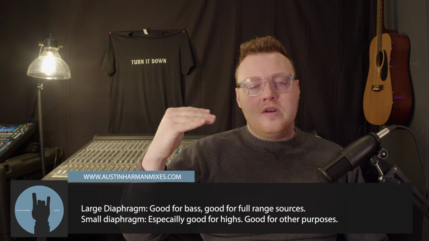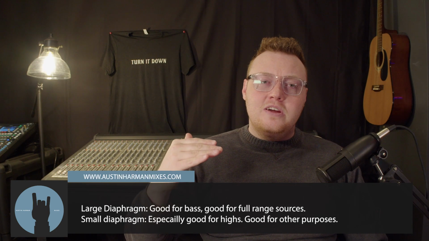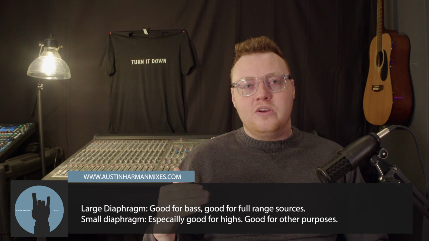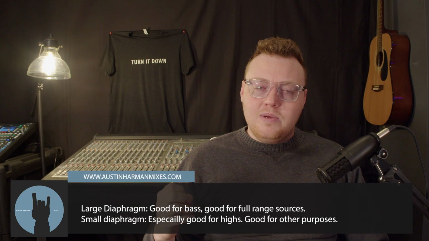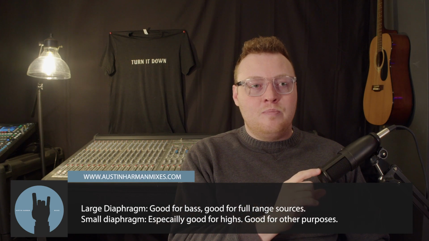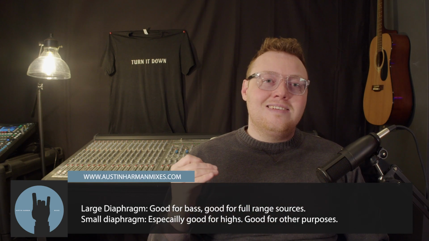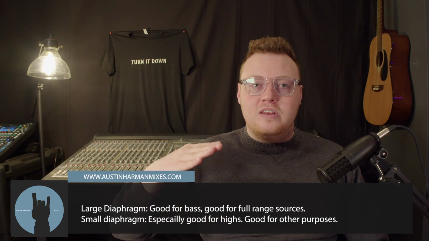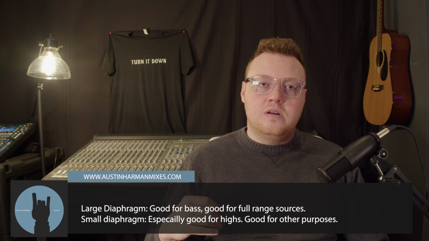A couple of other things to note about microphones whenever it comes to selection. You have large diaphragm microphones, medium diaphragm microphones, and small diaphragm microphones. Most commonly, a medium diaphragm microphone is going to be a dynamic microphone. Remember, the non-powered microphone. A large diaphragm or small diaphragm is typically associated with a condenser microphone. It's not always that way, but typically that's what you'll find.